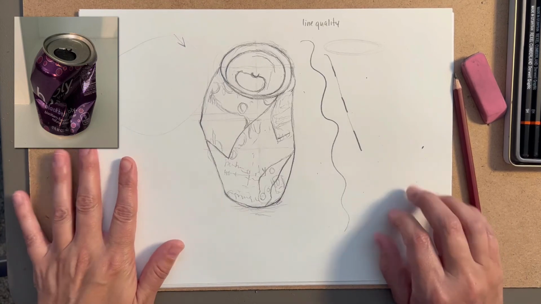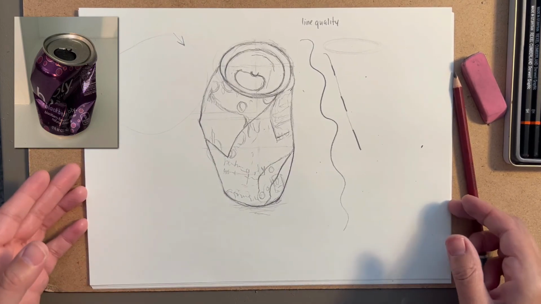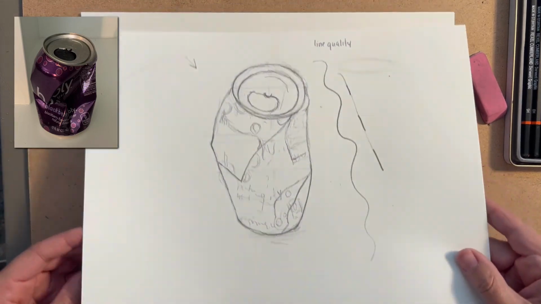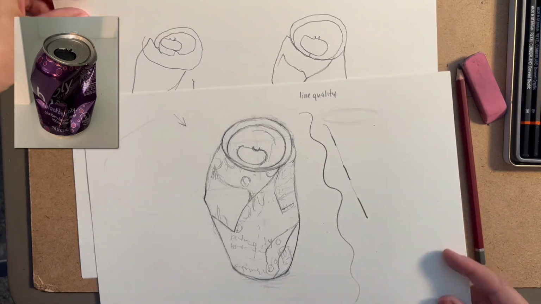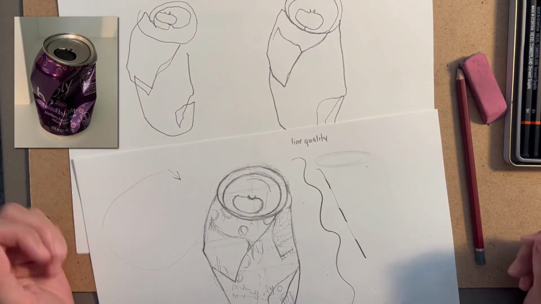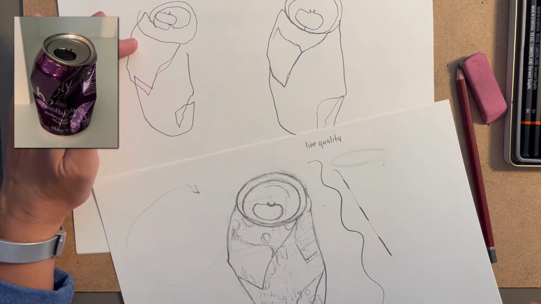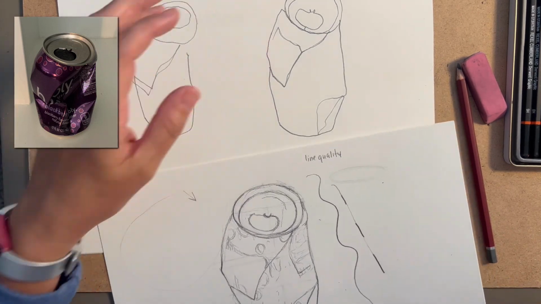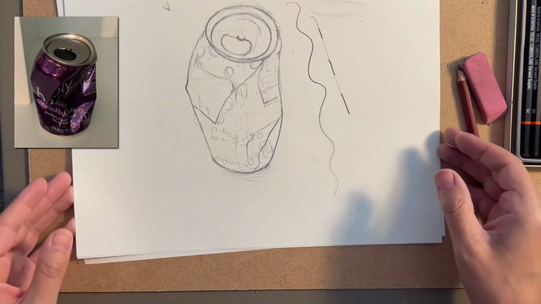So at this point in time, I'm done with my observational sketch. So with this one and the previous video that I did, it shows you different ways of drawing and observing an object using graphite. So we had our blind contour, our contour, and then our observational sketch.